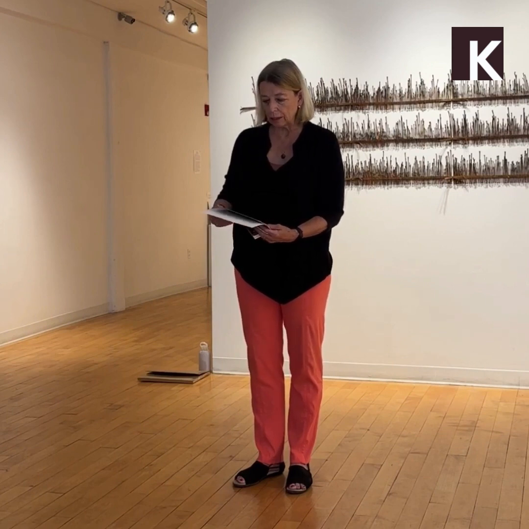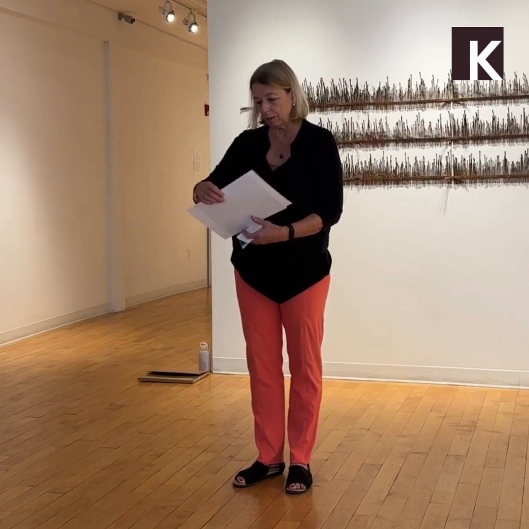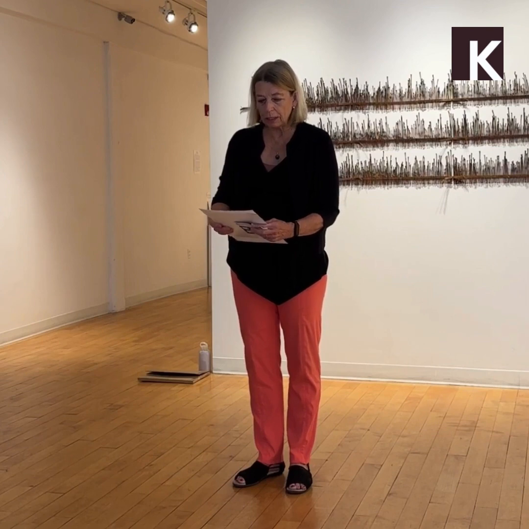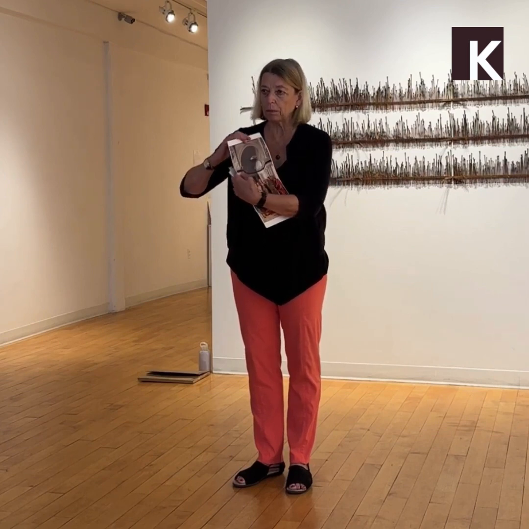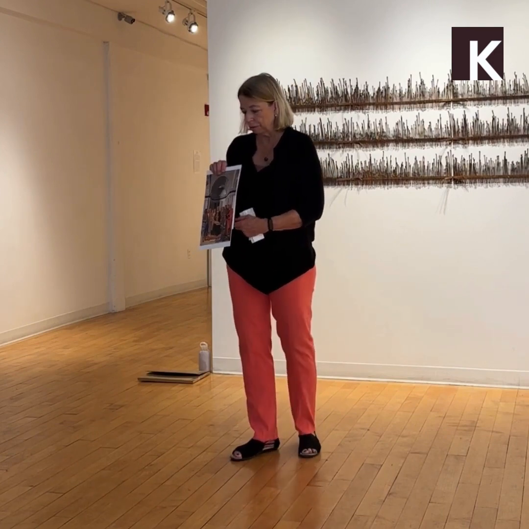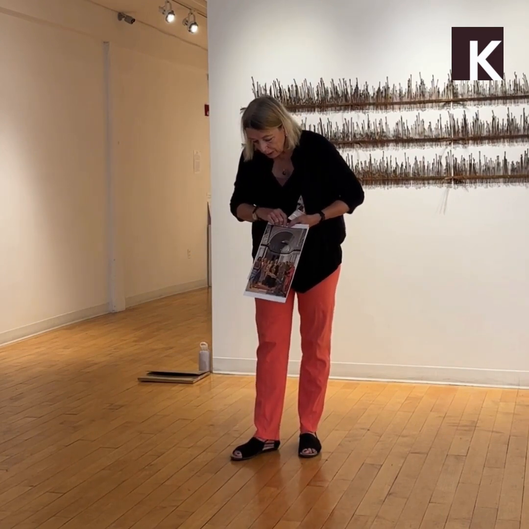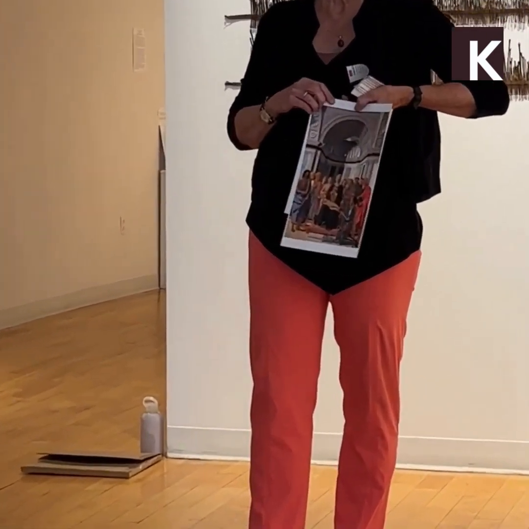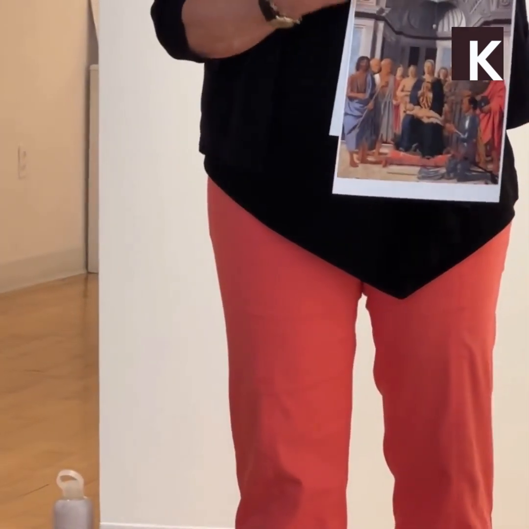And the second image is a painting by Piero della Francesca that's been in the back of my mind for ages. This was completed in 1474, and it has this descent.